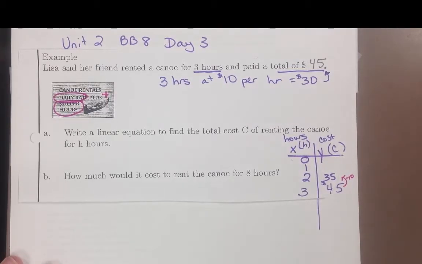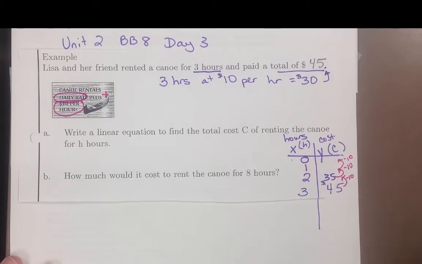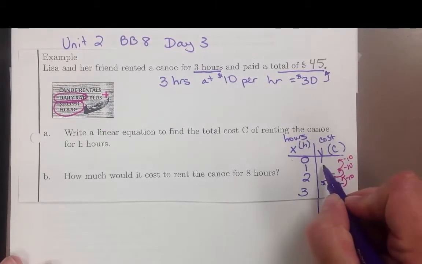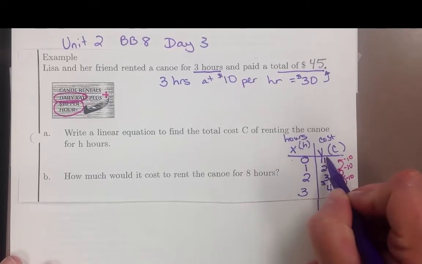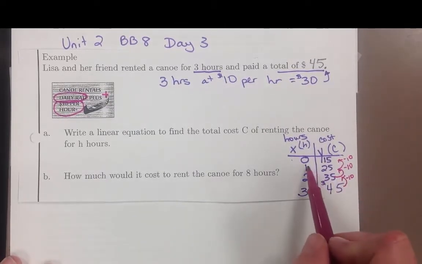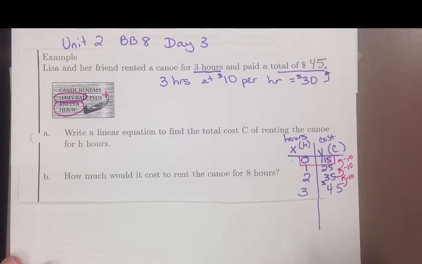So take away 10 again, minus 10, and then minus 10 one more time. So 35 take away 10 is 25, and 25 take away 10 takes us back to 15. There's our size 0, or what we would also call our constant, or our y-intercept, what it cost at 0 hours. When x is 0, what is y? All right, so now that I have that, I can actually build my equation.